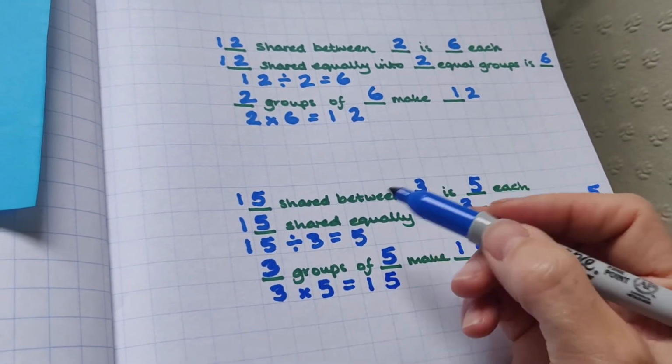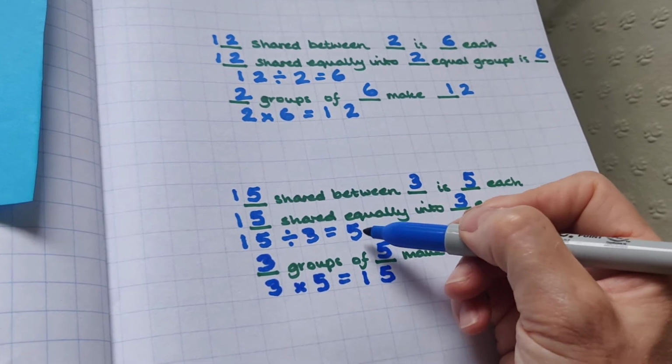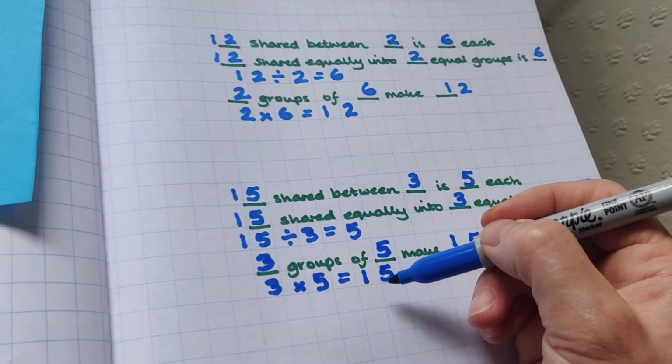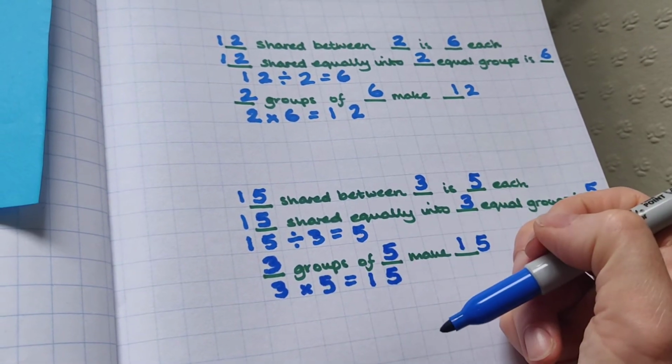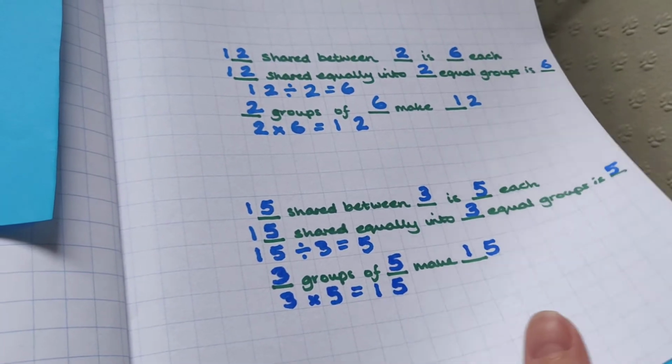So you need to remember that link between the division and the multiplications. In division, we're sharing them into equal groups. In multiplication, we're saying how many equal groups there are. So how can we use this method pictorially?